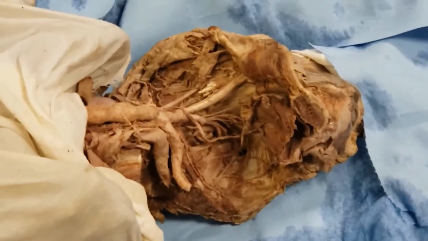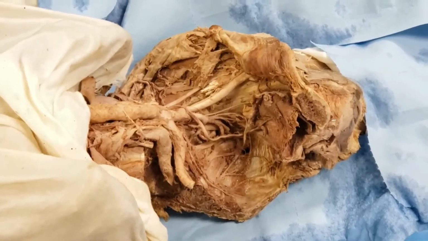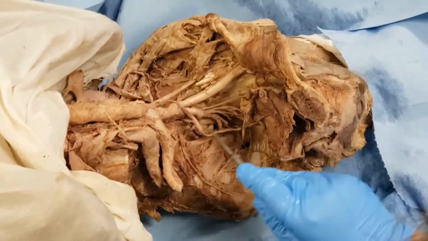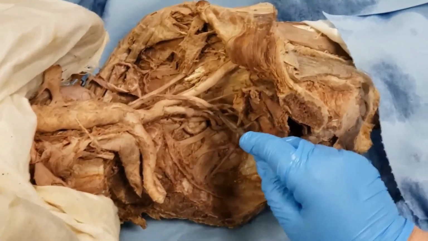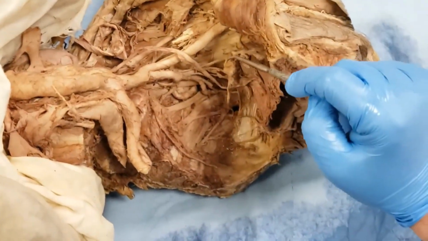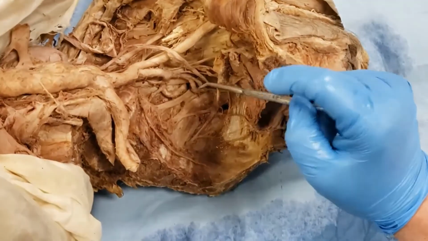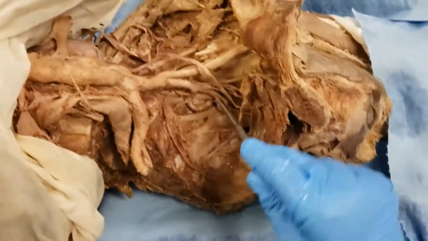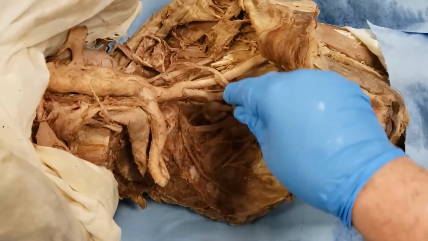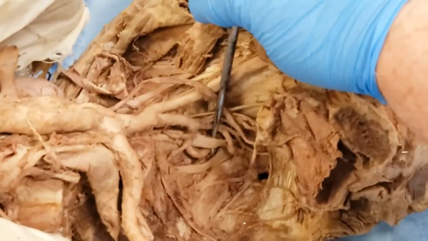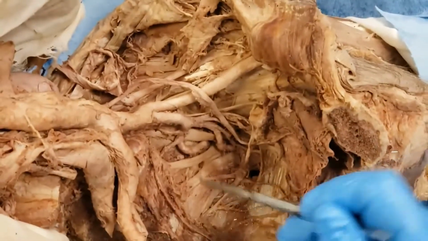Okay, I'm going to point out the ventral primary rami and the lumbosacral trunk. So let's start with the lumbosacral trunk. What is the lumbosacral trunk? It is formed by the inferior part of the ventral primary ramus of L4 and the ventral primary ramus of L5. So I'm going to show you, here's the lumbosacral trunk. It's already been formed.